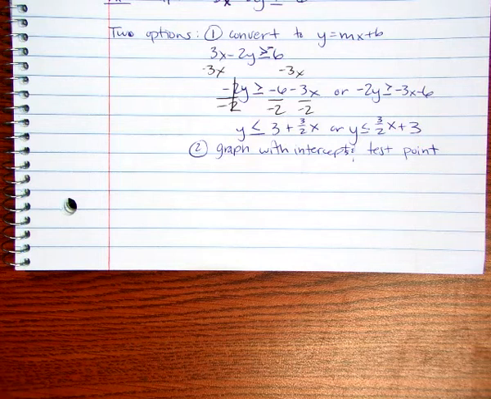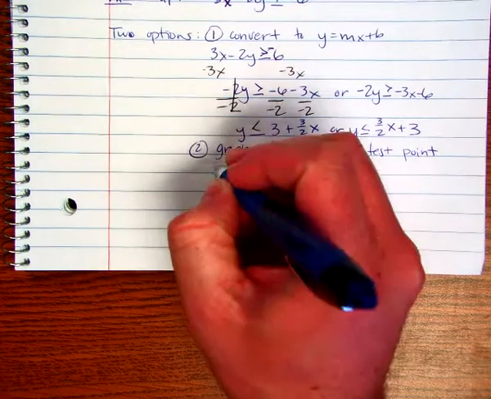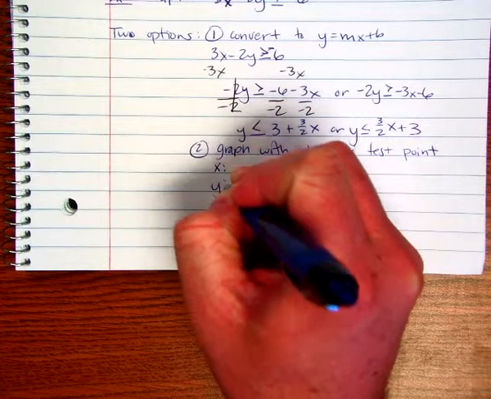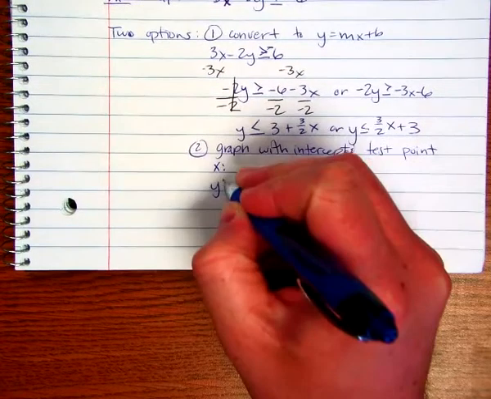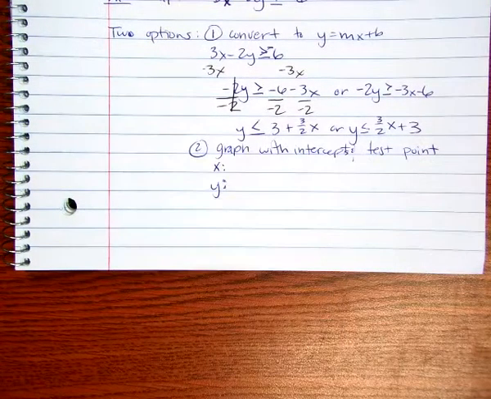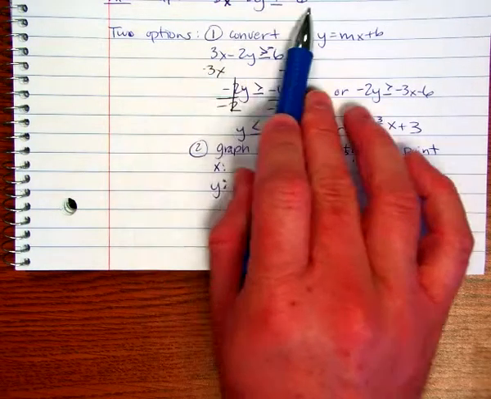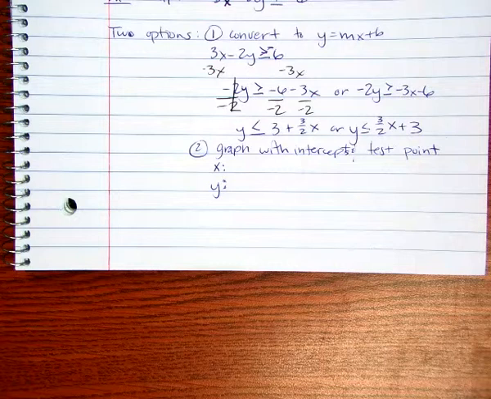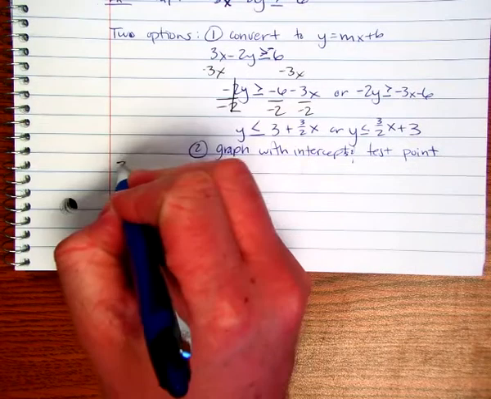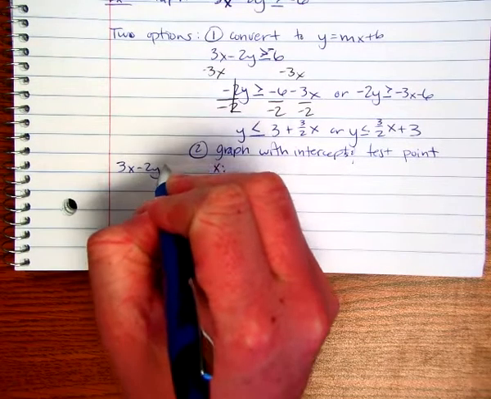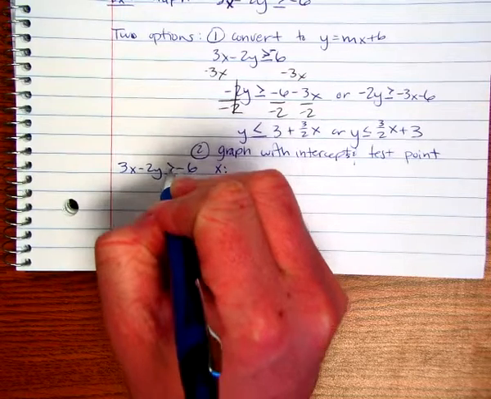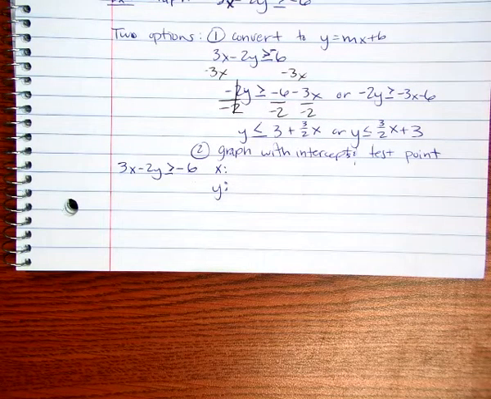In option 2, you have to remember how to find the x and y intercepts. Does anyone remember from last semester how I would find the x and y intercepts using standard form? So we're going to use the original equation. I'll write it right here to the side. 3x minus 2y greater than or equal to negative 6. Does anyone happen to remember what we did to find the x and y intercepts?